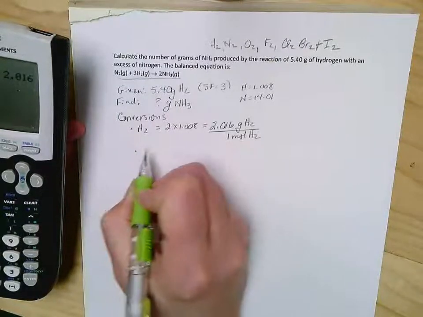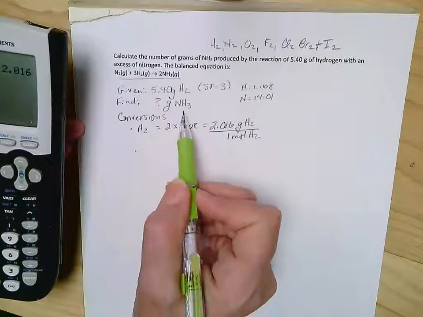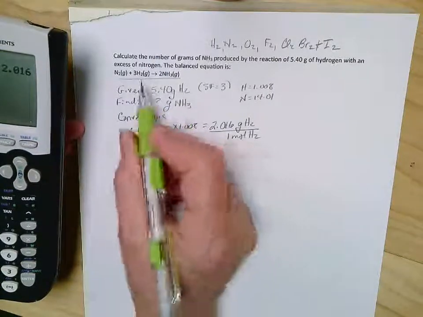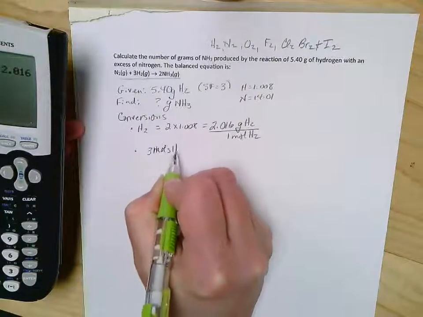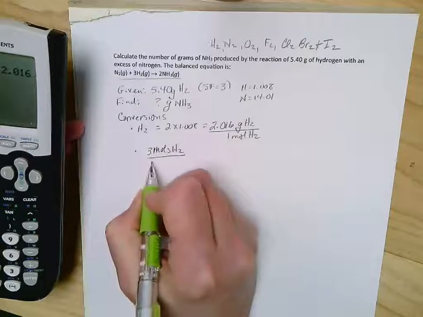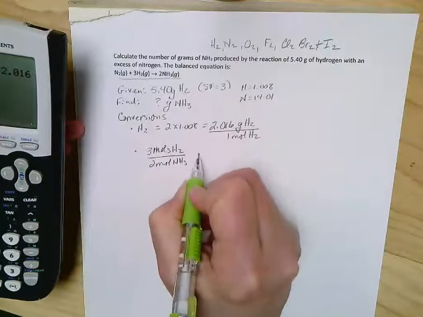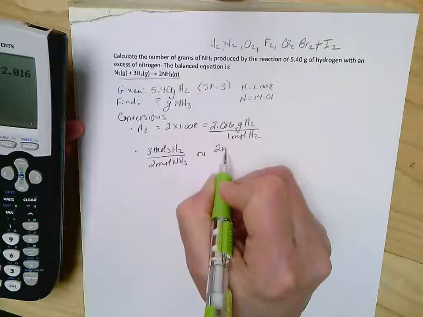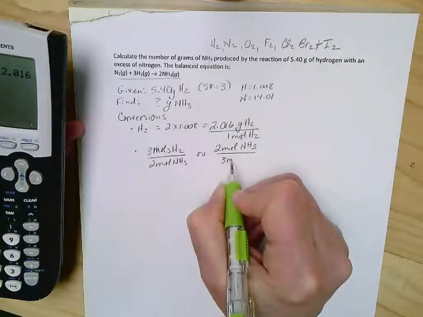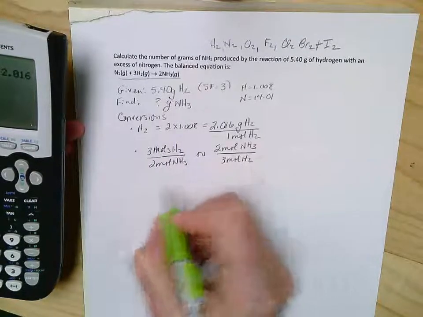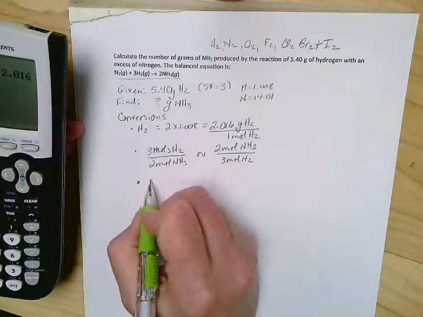My second conversion, I need a mole to mole ratio of what I'm given to what I want to find. So I'm given 3 moles of H2 for 2 moles NH3, or I could write it 2 moles NH3 to 3 moles of H2. And my last conversion factor is the molar mass for NH3.